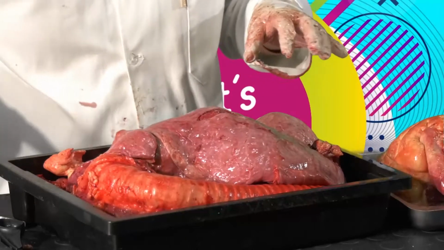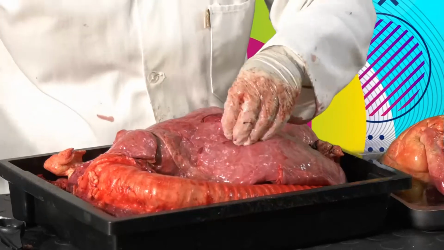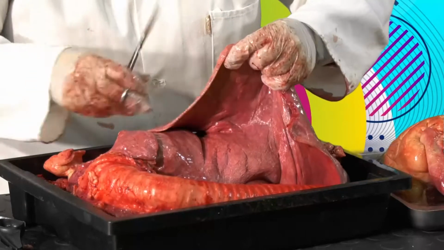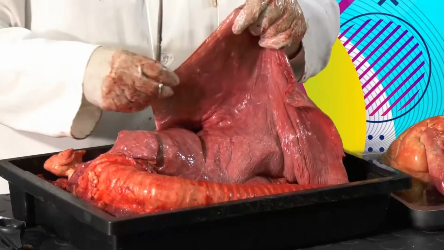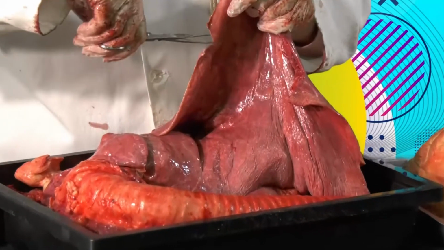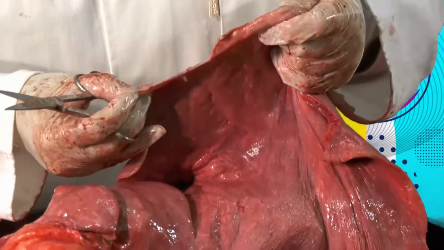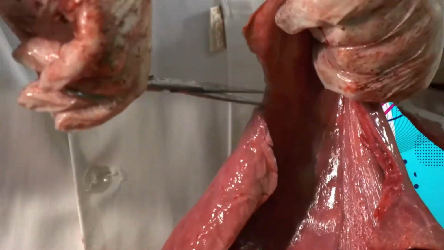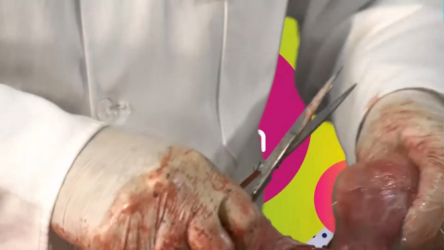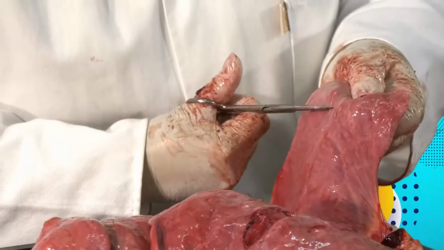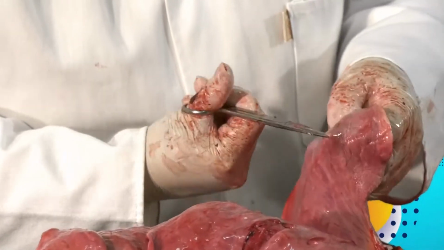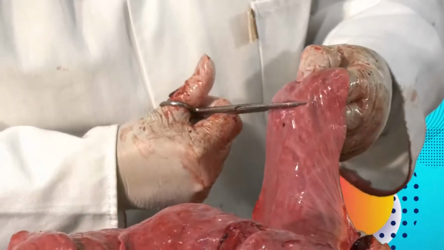Now, if I cut into one of the lungs, I'm going to just show you. Let's see, look at this, nice and thin. It's flat. If I cut into it, look how nice and easy it is to cut into. And when we cut into it, there's almost little hollow spaces. Let me try and find it.